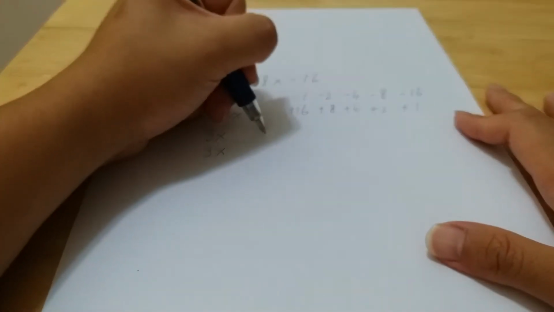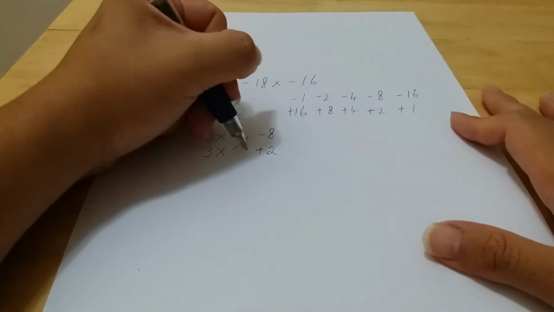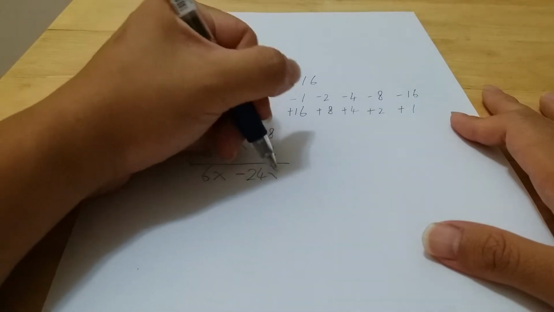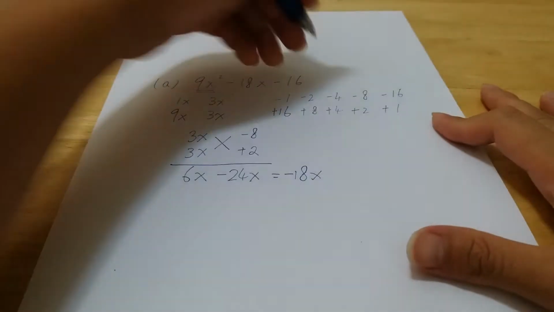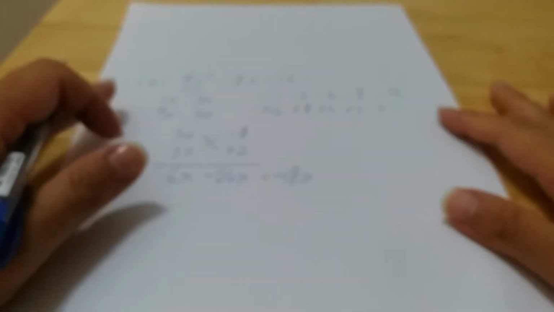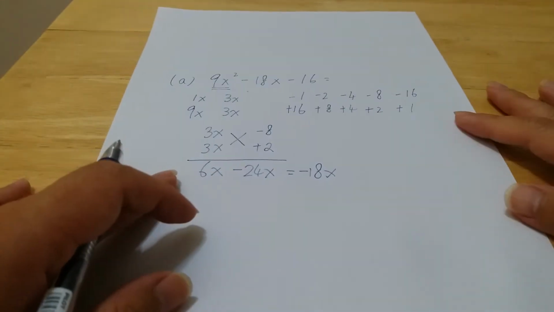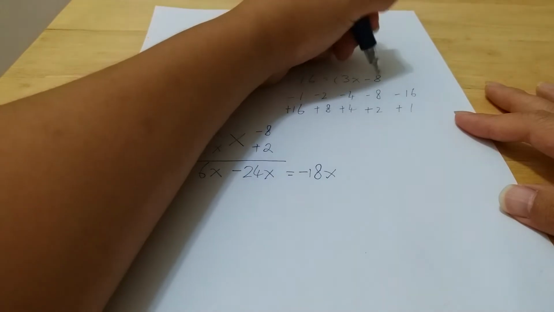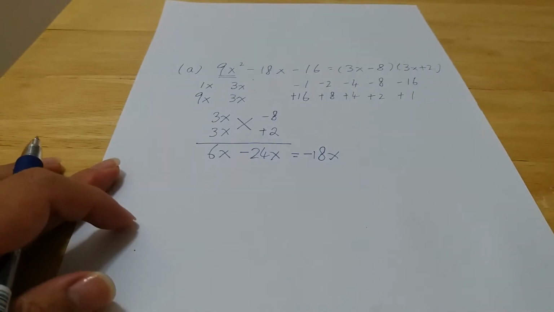3x, negative 8, 3x, plus 2. So we times together, we get 6x minus 24x. You got negative 18x. Oh, bingo! So the final answer we choose for part A will be 3x minus 8 times 3x plus 2. This is part A.